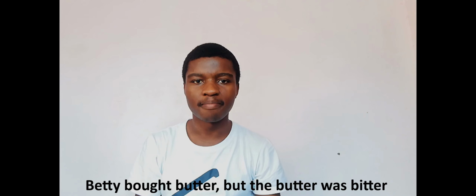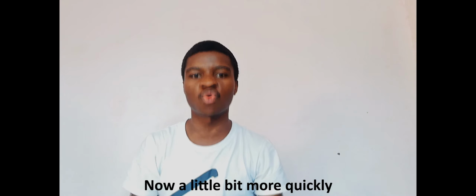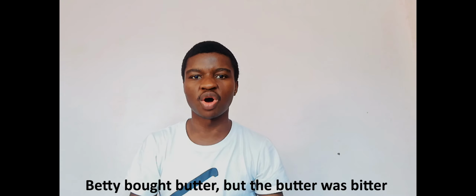Betty bought butter, but the bottle was bitter. Now a little bit more quickly. Betty bought butter, but the bottle was bitter.